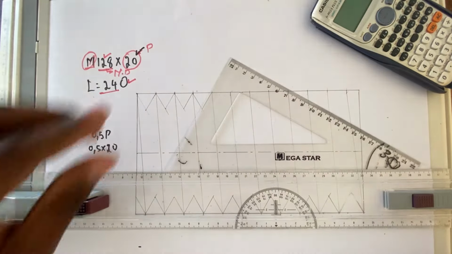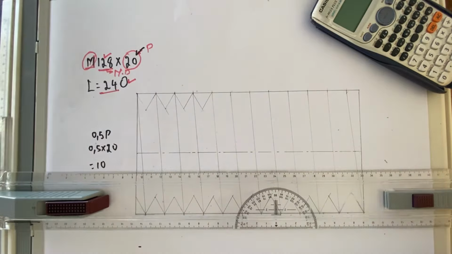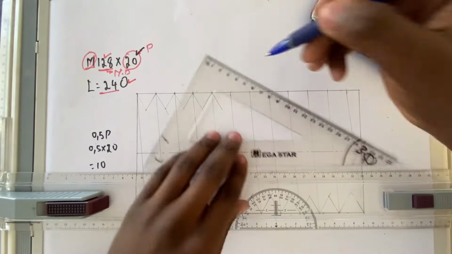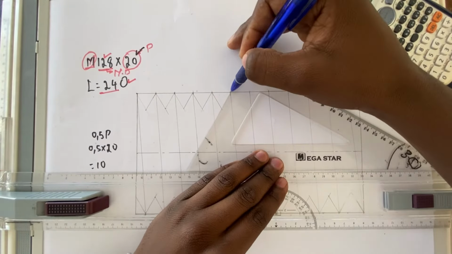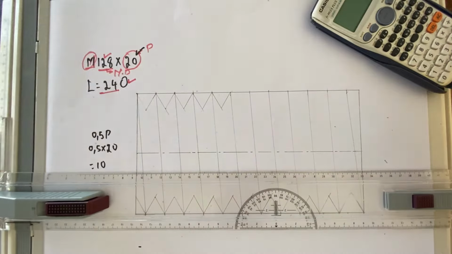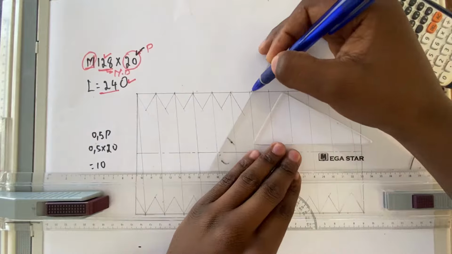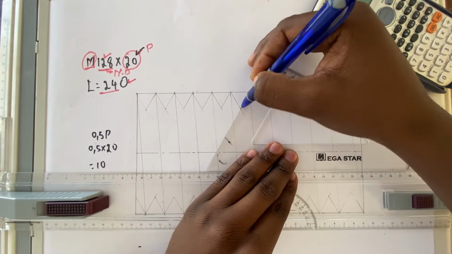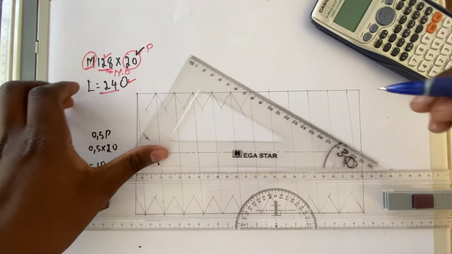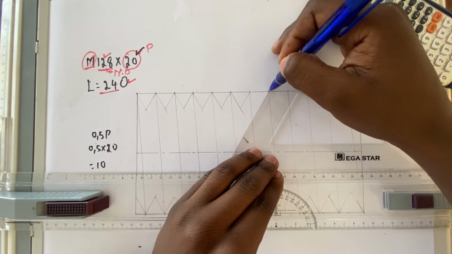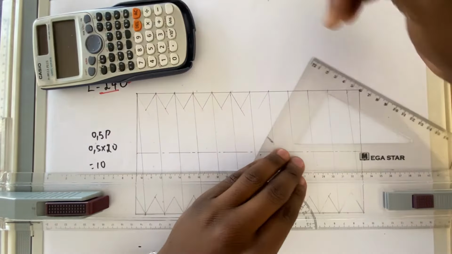But now, let me not rush it. Let's just complete these lines. To save time, let me just do this.